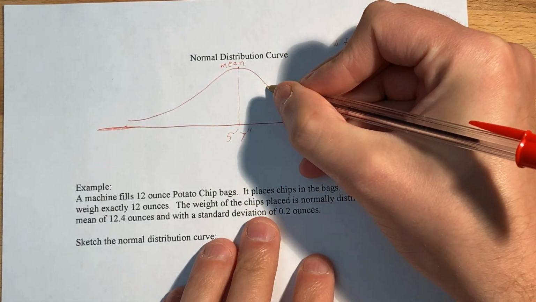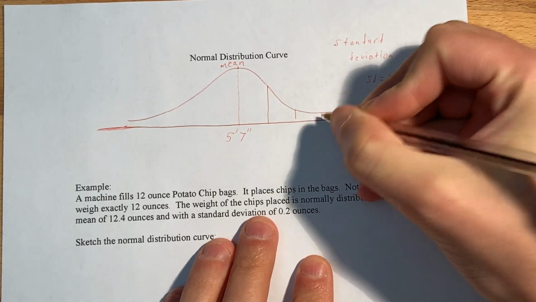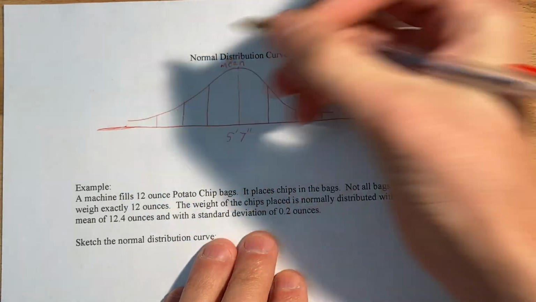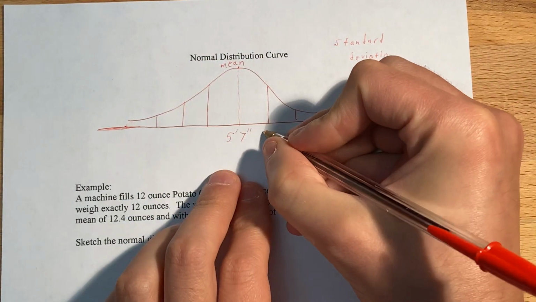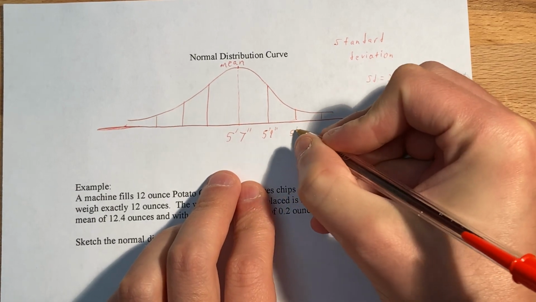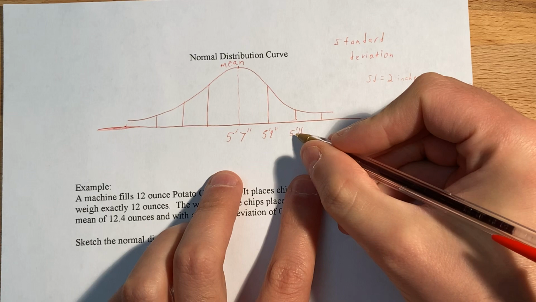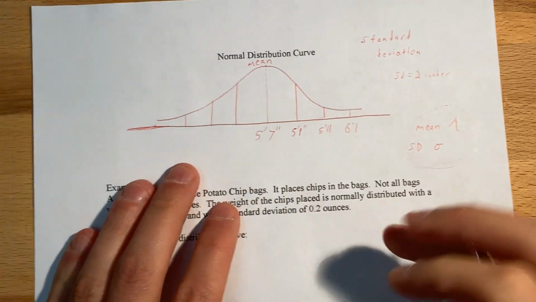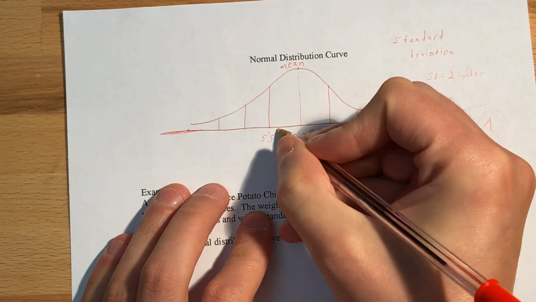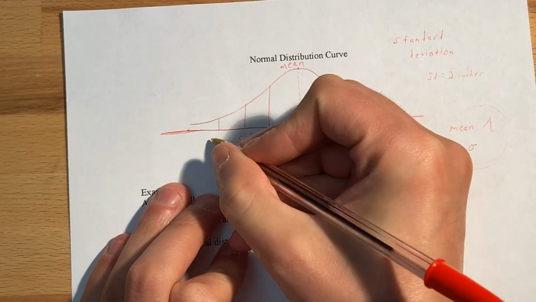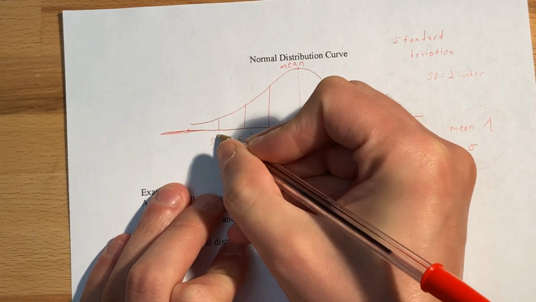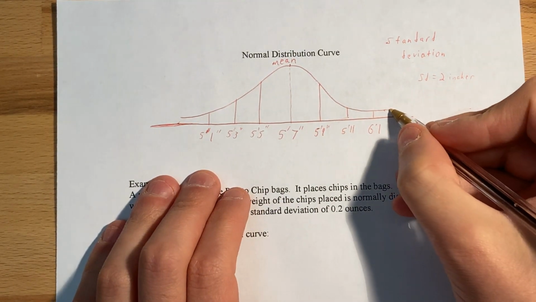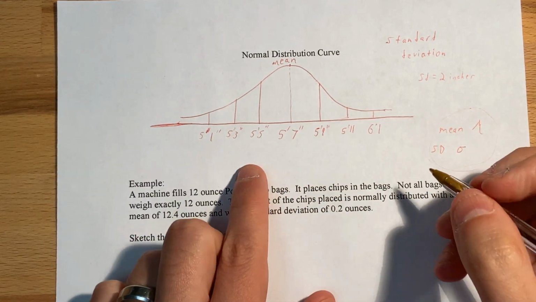That means we're going to go forward 1, 2, 3 times an equal amount in both directions. 1, 2, 3. I'll talk about why in a second, but if you go forward 3, this would be 5'9". This would be 5'11", and this would be, let's see, 12 inches is 6 foot, so this would be 6'1". This would be 5'5", 5'3", and 5'1". Oops, that's supposed to be 1, 2. There we go. So you go forward that many. Always 3 in both directions.